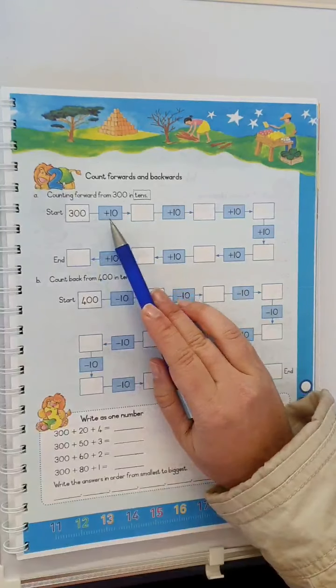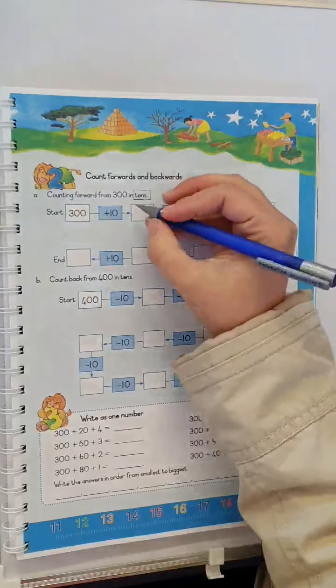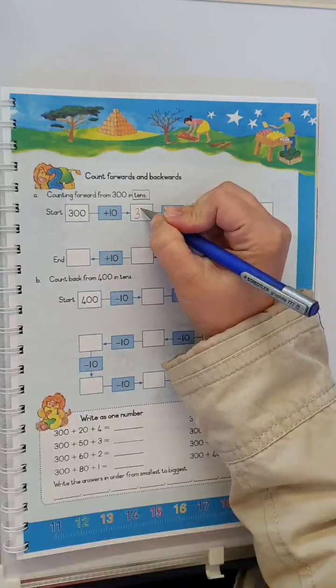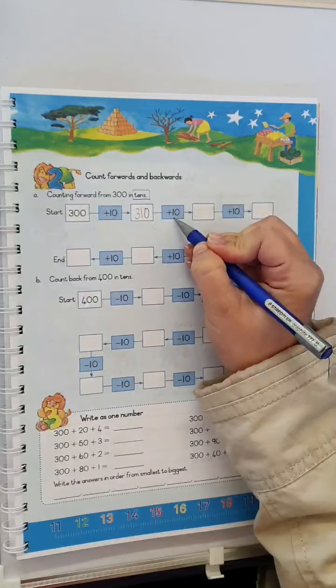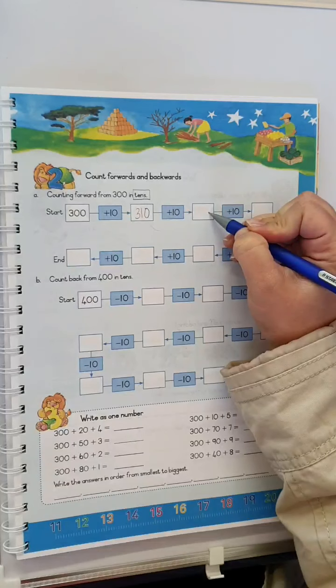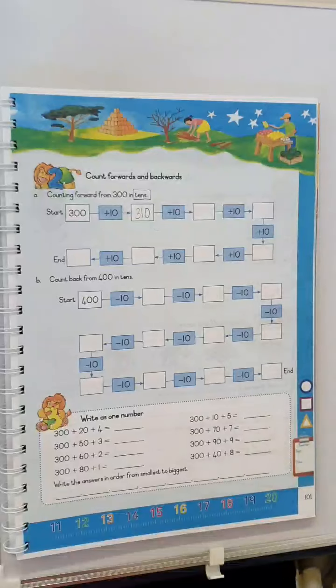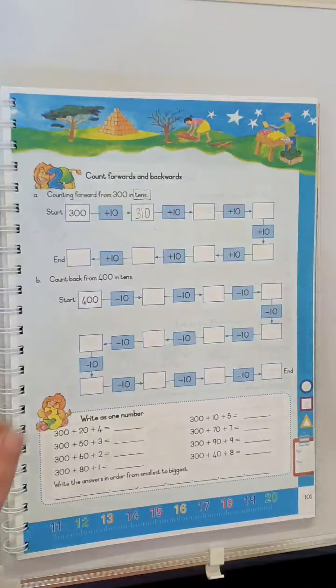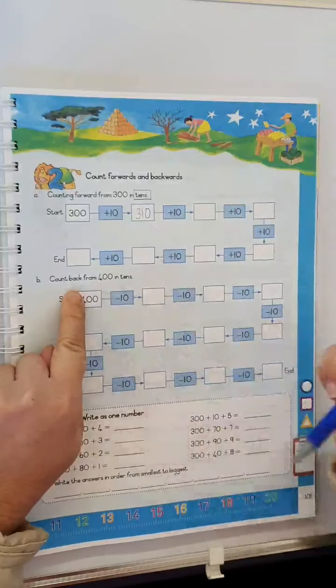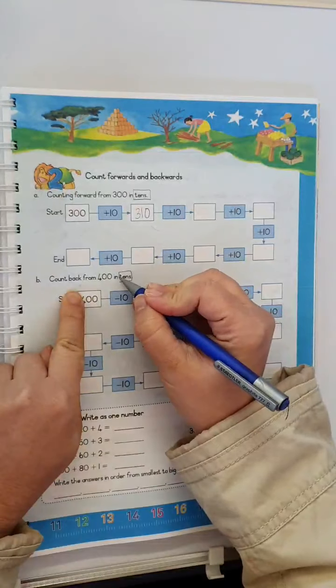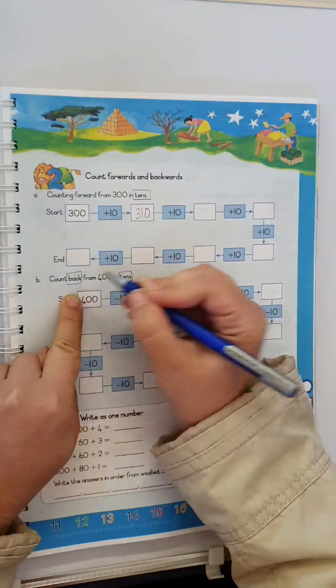So it's 300 plus 10. 300 plus 10 is 310. 310 plus 10 is 320. So you're going to count forwards in tens. At B, you're going to count back in tens. Backwards.